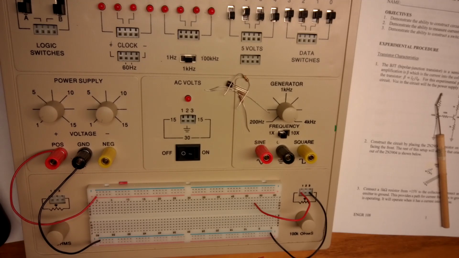Interestingly, I say that and it's not measuring. Why is that not measuring? Oh, because the range got misset.